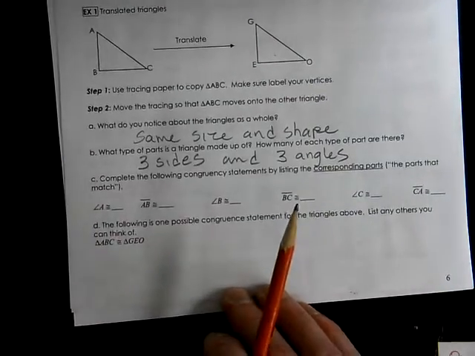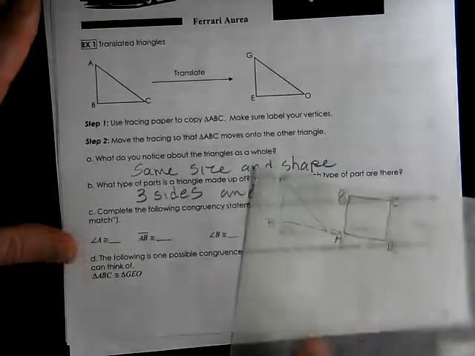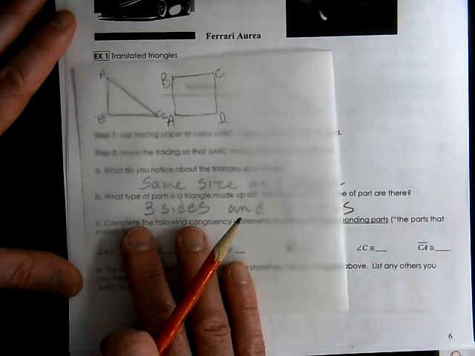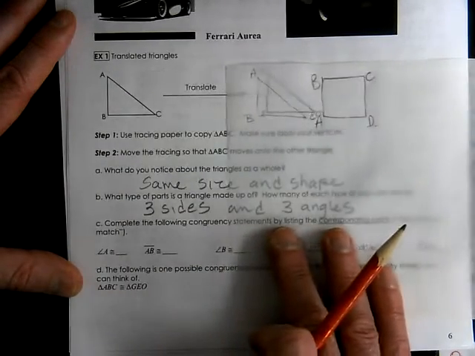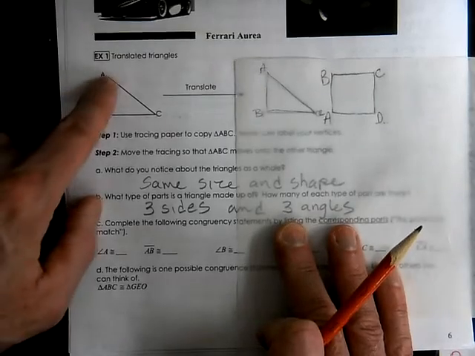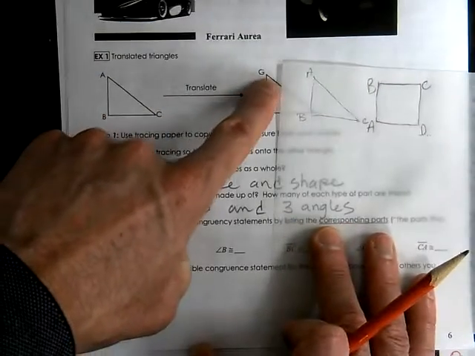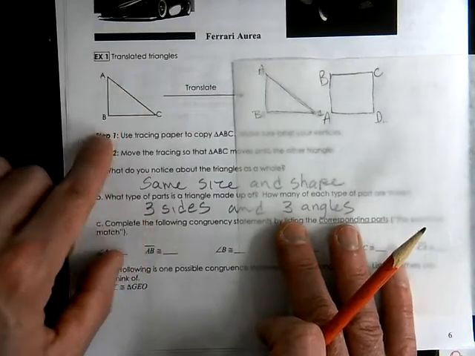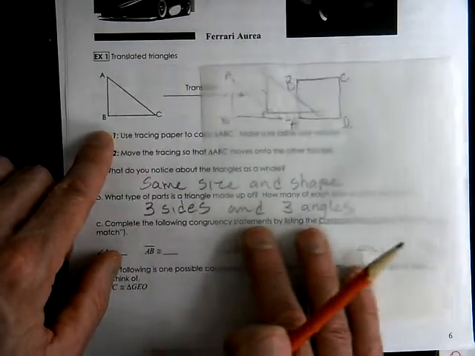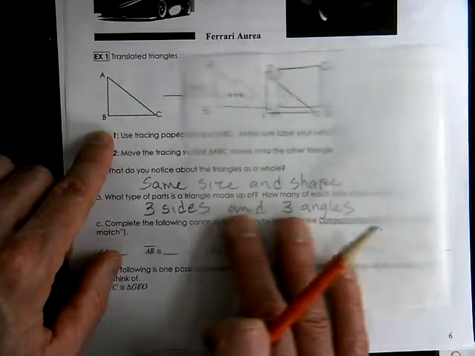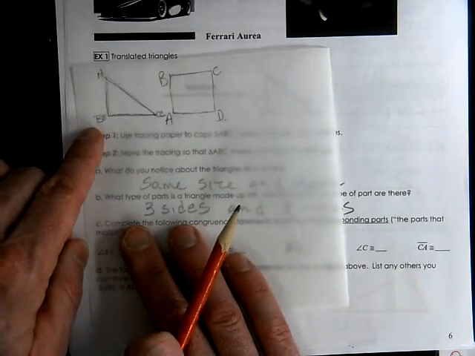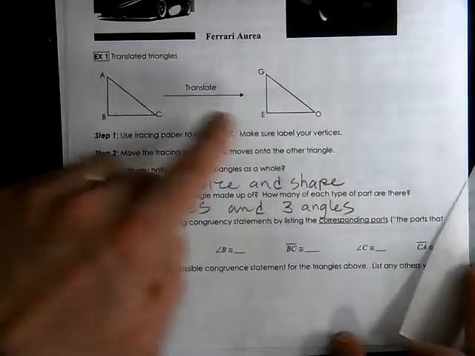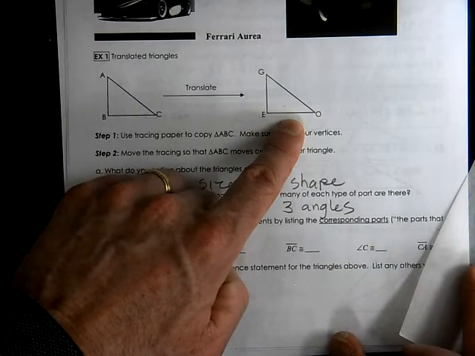When we look down here, and we take our triangle, we traced out triangle ABC, and I slid it over so that the A lines up with the G. So if you notice, the A is congruent with the G. The B is congruent with the E, and the C, angle C, is congruent with angle O of this second triangle.